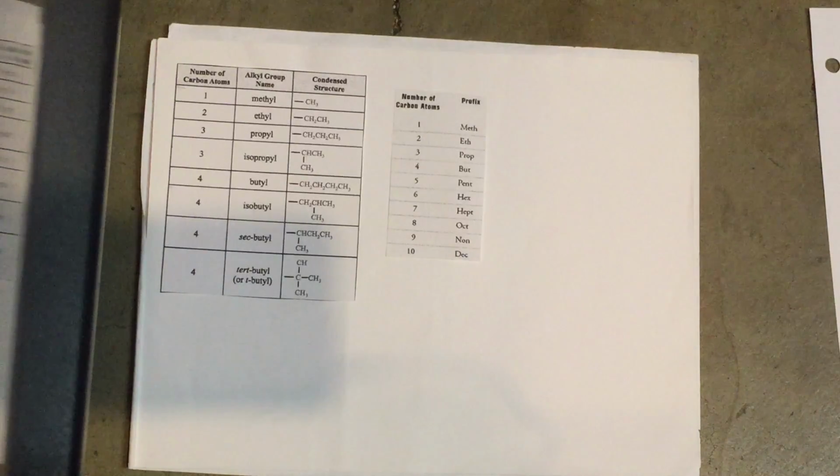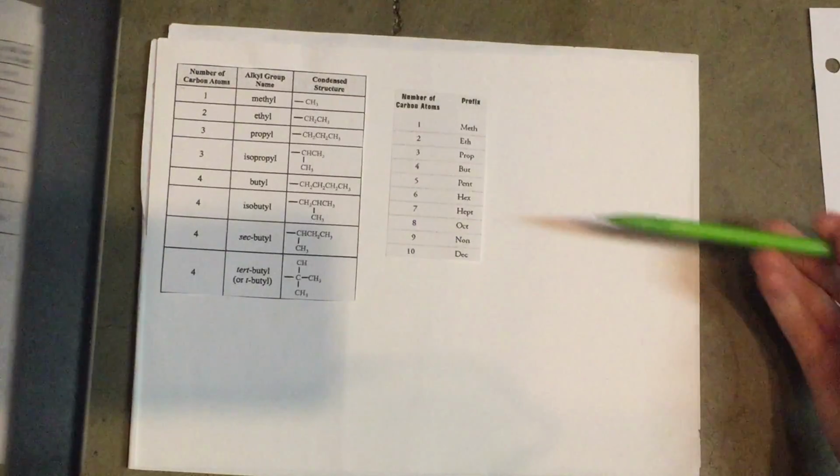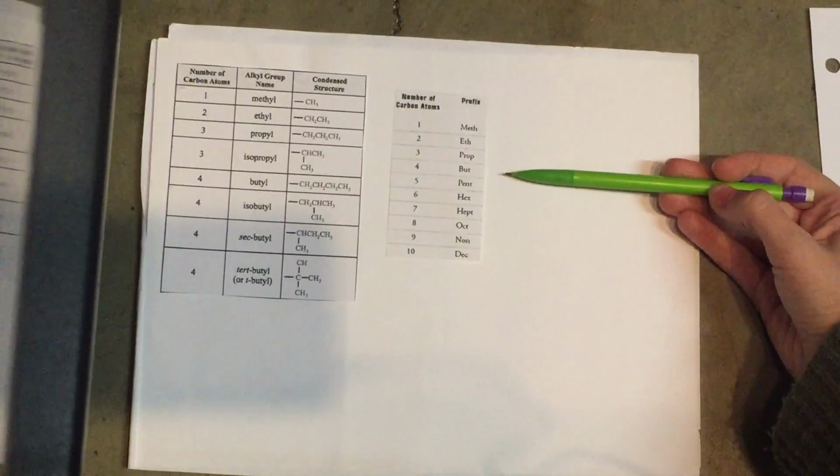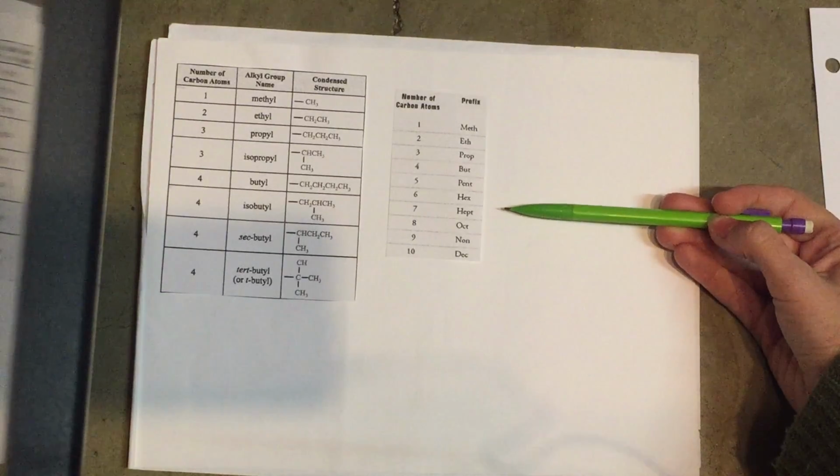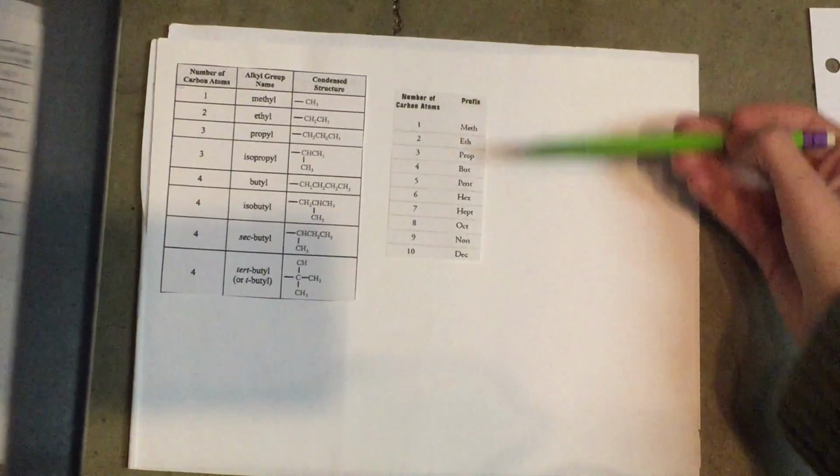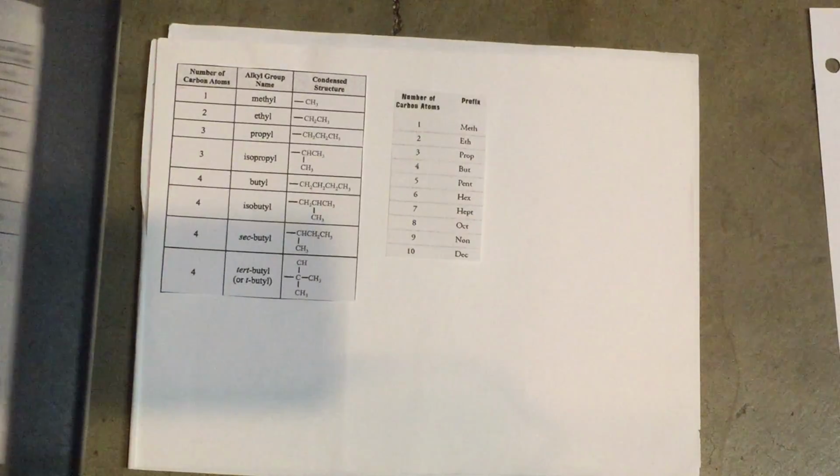When you go to name the alkane, it always ends in ane. This is what identifies it as an alkane. And depending upon the number of carbon atoms in your parent chain and in your substituents is your prefix. So right here we have a little chart, numbers 1 through 10 of prefixes and which prefix goes to which number of carbon atoms.